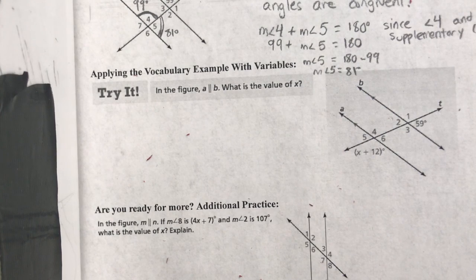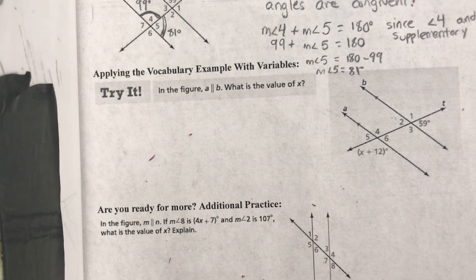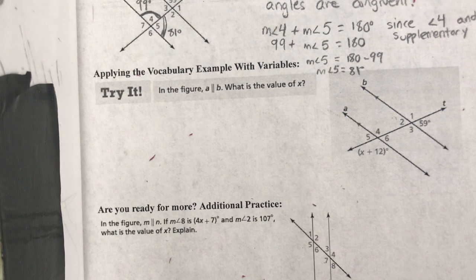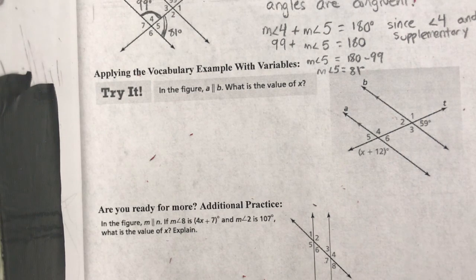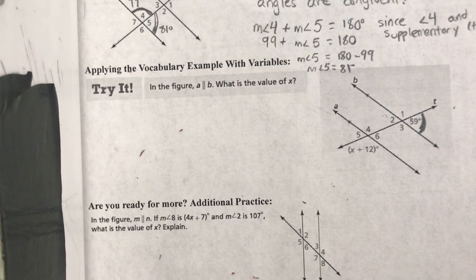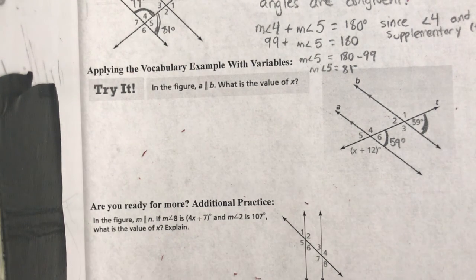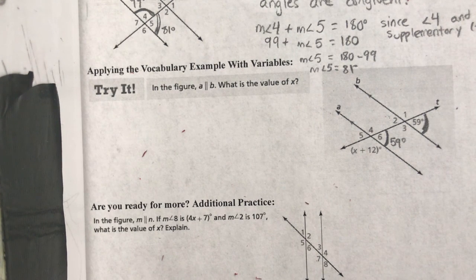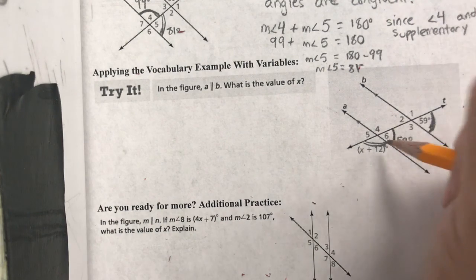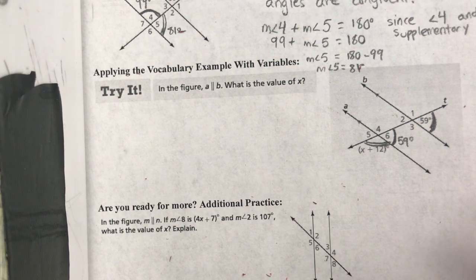All right, and now we're going to look at one more example, this time with variables. Here we see that line A is parallel to line B. What is the value of x? Okay, so I see 59 degrees here. This angle is 59 degrees. That means this angle, angle 6, is also 59 degrees, because those are corresponding angles. Okay, so what is the value of x? Well, in my picture, these two angles form a straight line. That means they're supplementary. Their values are going to sum to 180 degrees.